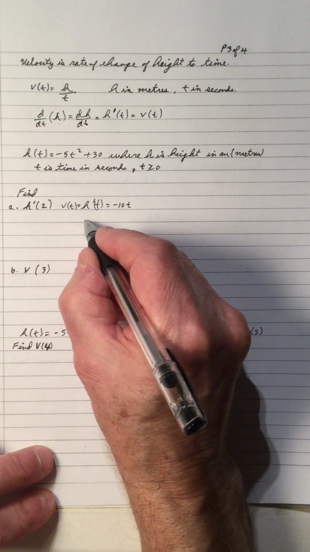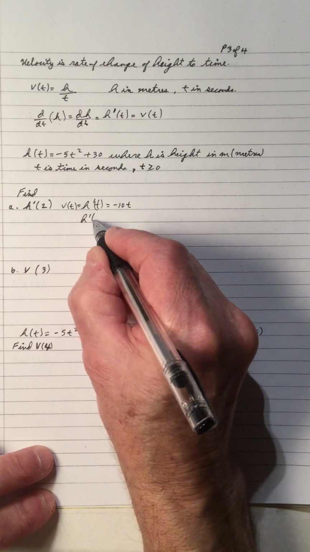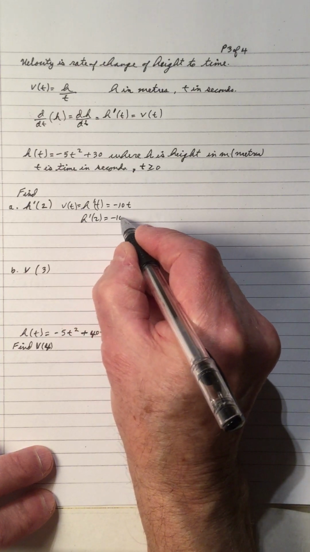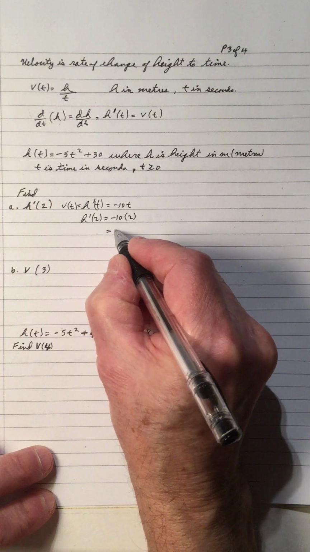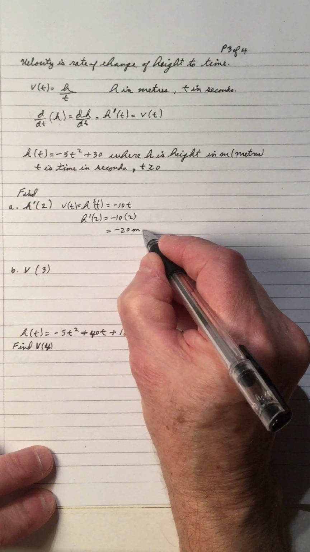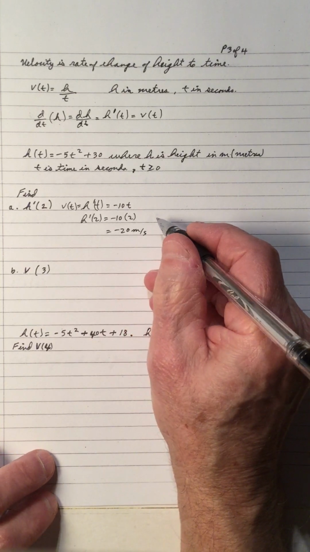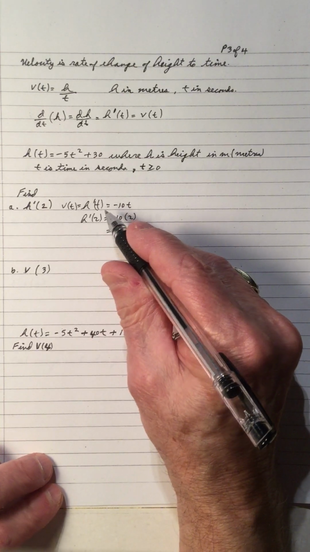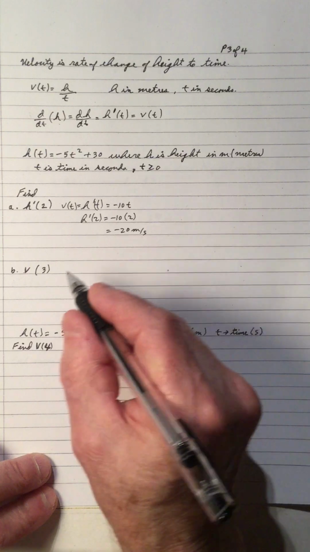And h'(2) is negative 10 times 2. So that's negative 20, which is negative 20 meters per second, because the derivative is the height in terms of time.